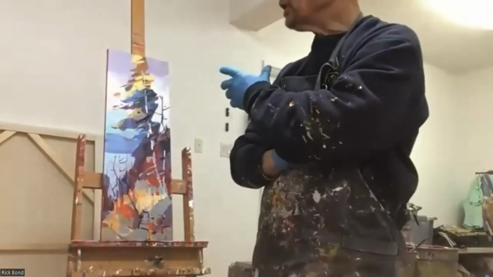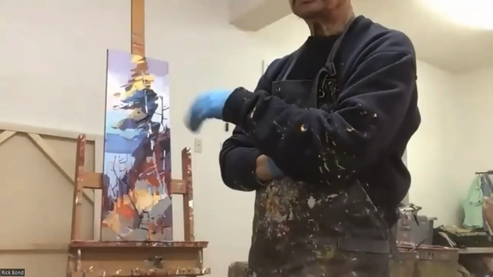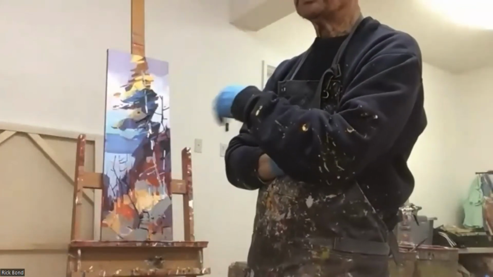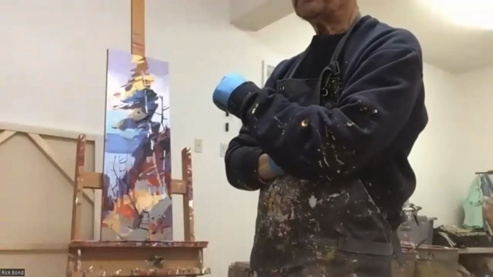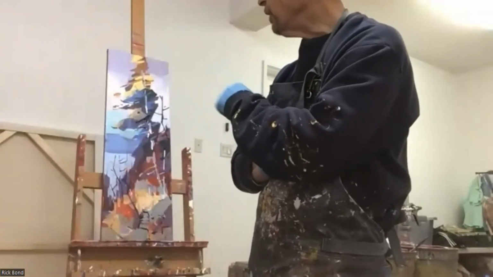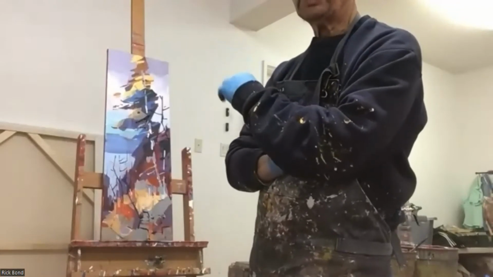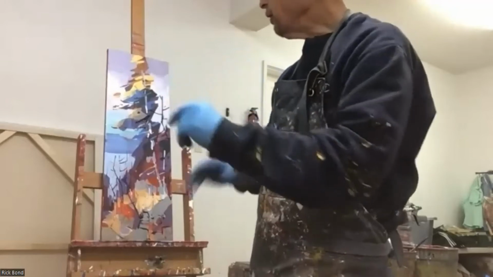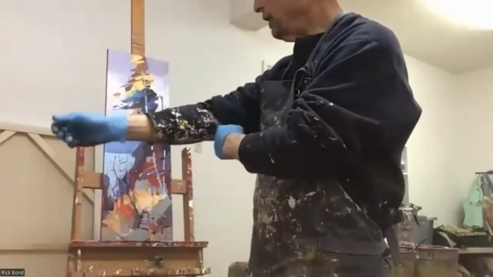So I'd start using some heavy body titanium white to tint some of these colors that I want to bring into these shapes. This is a time when heavy body does play a role. I don't have to cover everything up.